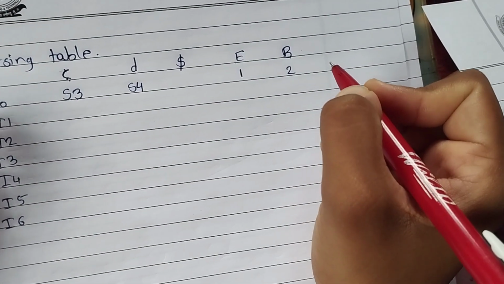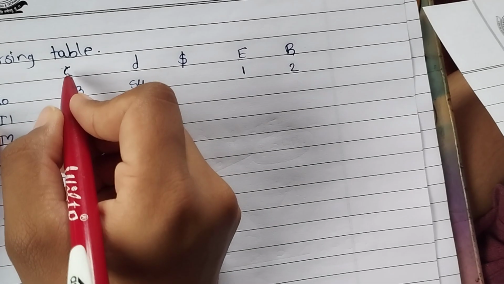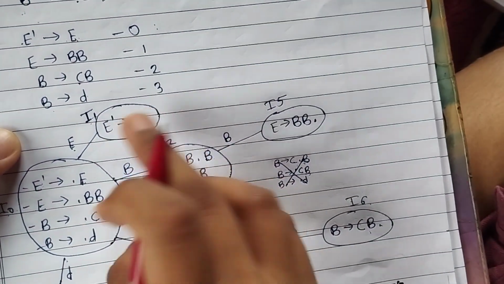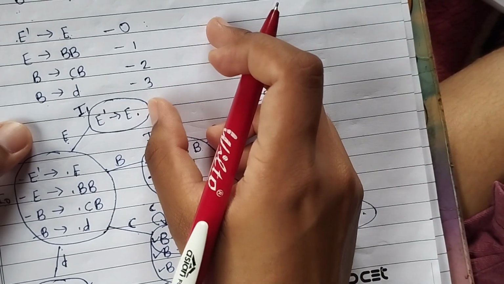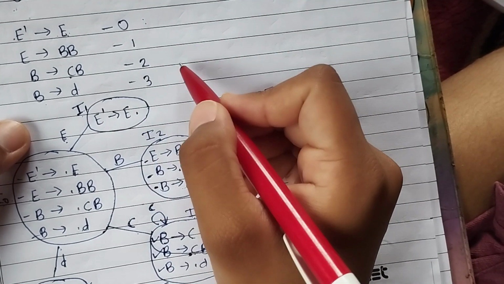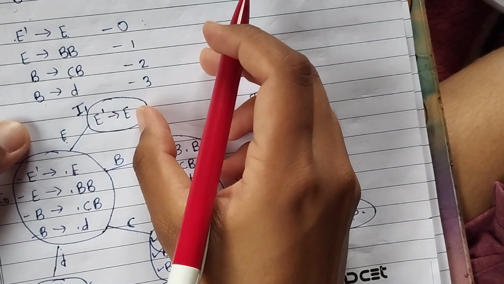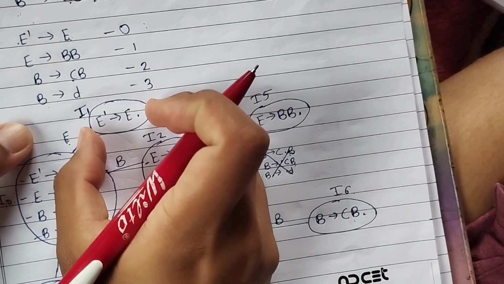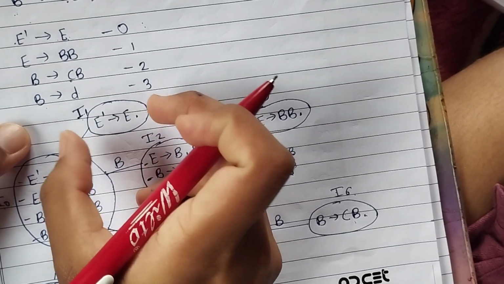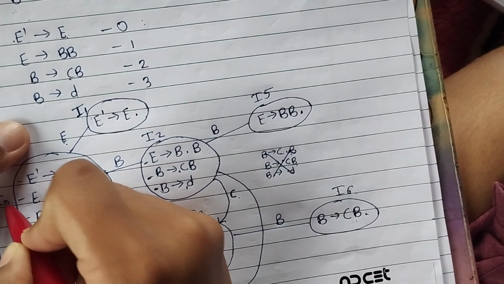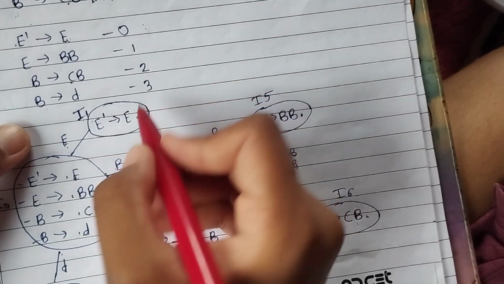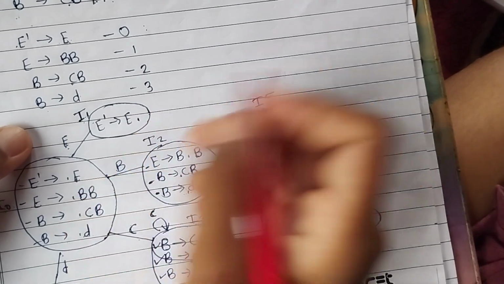Now I1 and opening bracket. I1 does not change on any symbol, terminal or non-terminal. We stop in this state itself, and this is the first state after I0. So at that time we say that this is the acceptance state.